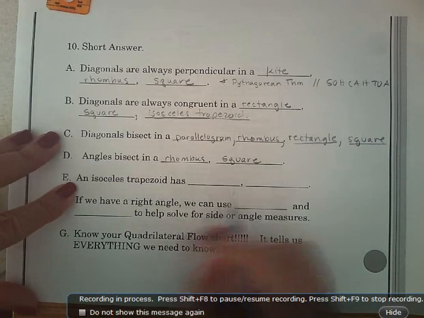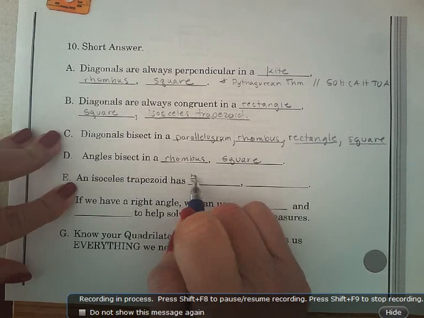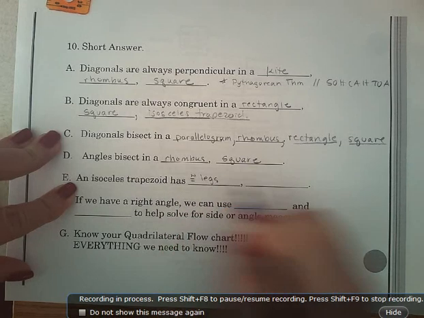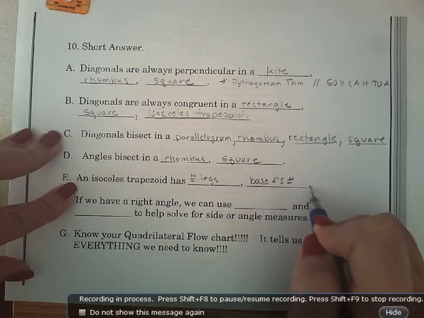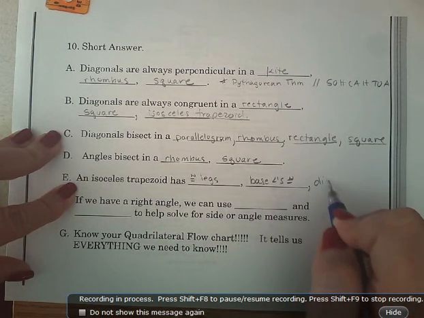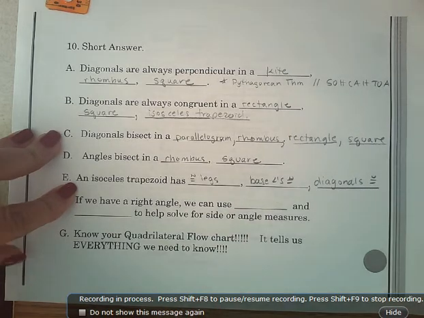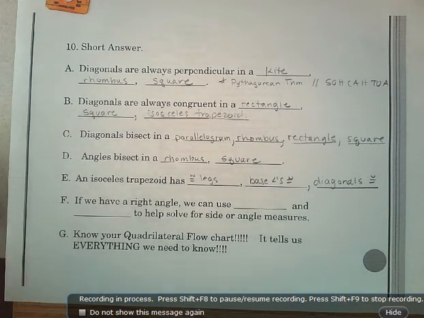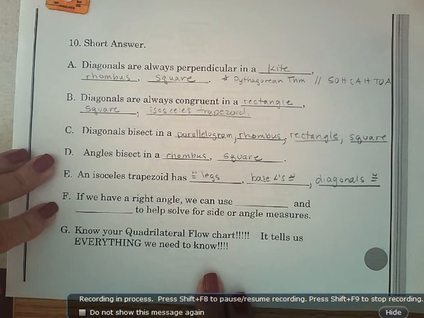Know your quadrilateral flowchart. It tells you everything you need to know. So I have a little mini one right here. And as we were talking about with this quadrilateral flowchart, remember, going up the flowchart answers my always questions. A square is always a quadrilateral. A square is always a parallelogram. A square is always a rectangle. Going down is my sometimes question.